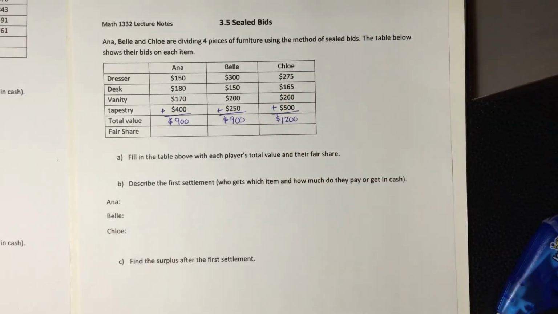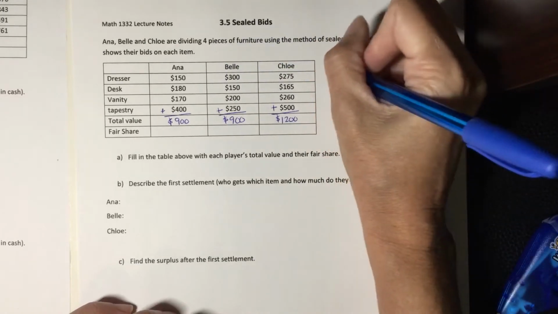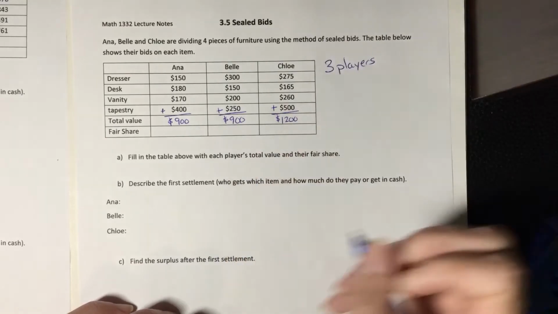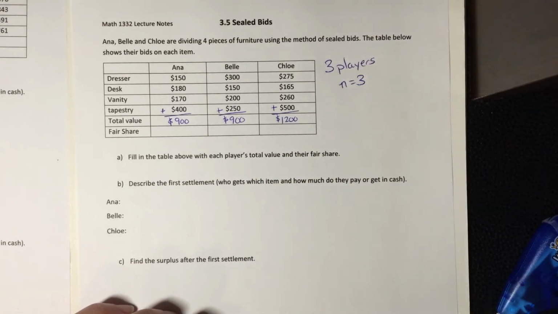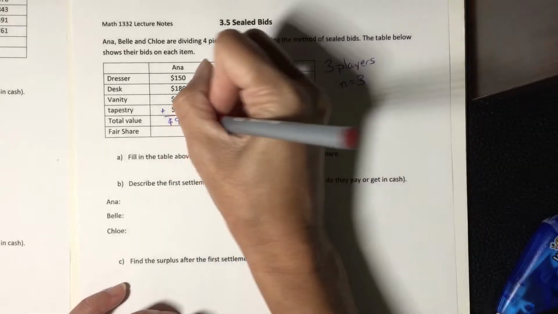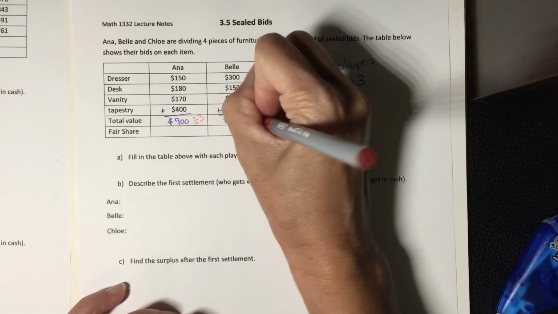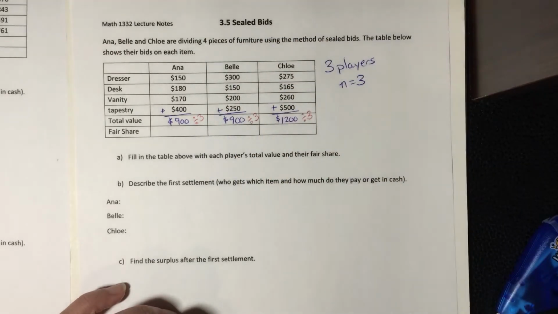All right, so now we have to calculate fair share, and here's where you need to be really careful. We're giving away 4 items, but we have 3 players. So if we have 3 players, then N is 3. When we calculate everybody's fair share, we divide by 3. The estate is being divided 3 ways, so that's really easy to get wrong.